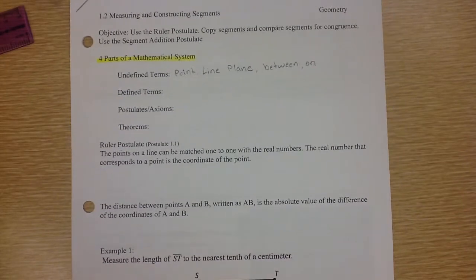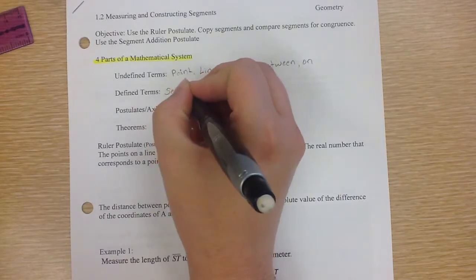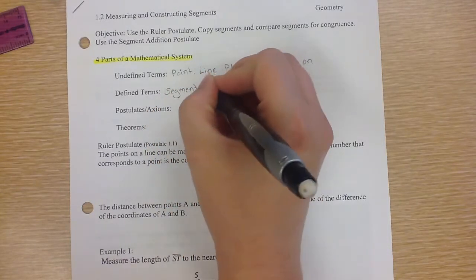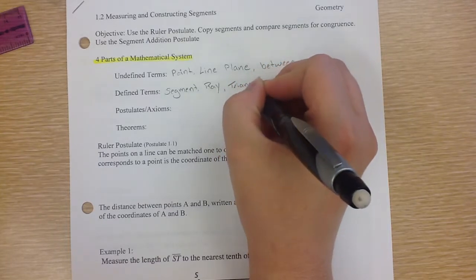Next we have our defined terms. That would be like a segment, which is a defined term, or a ray. We'll get into other defined terms such as a triangle, etc.